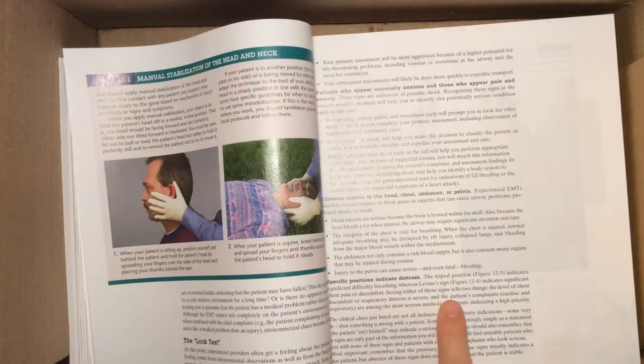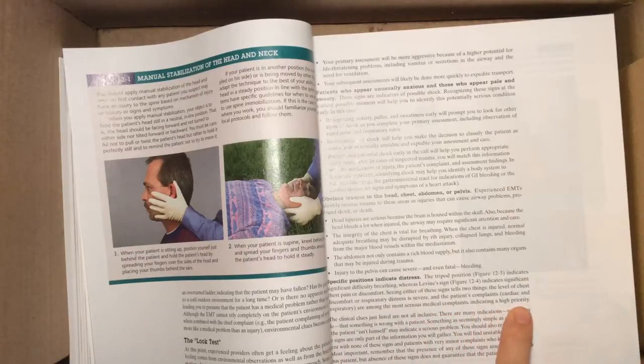Seeing either of these signs tells two things. The level of the chest pain, the chest discomfort or respiratory distress is severe, and the patient's complaints, cardiac and respiratory, are among the most serious medical complaints, indicating a high priority.